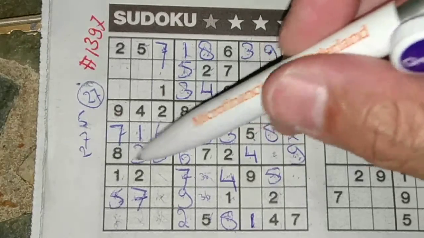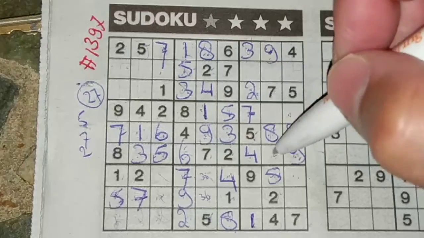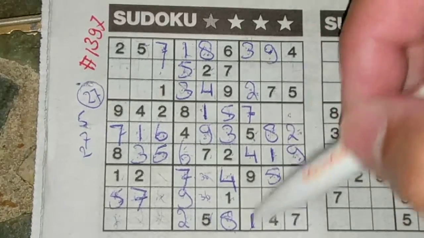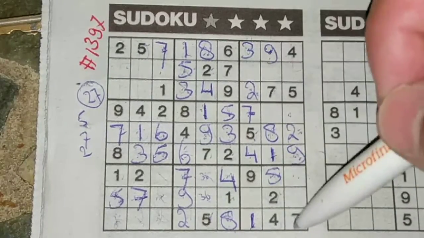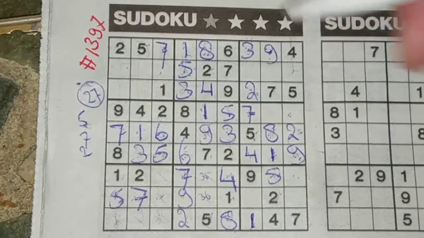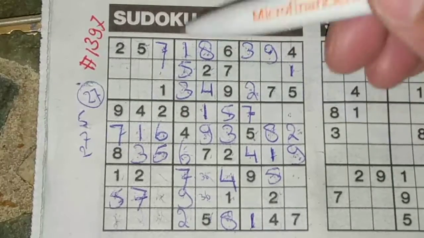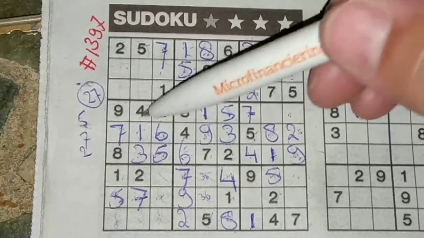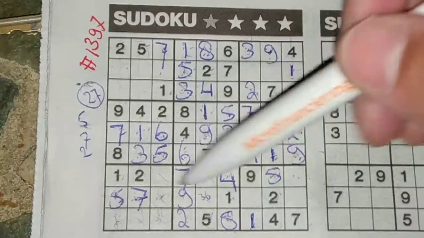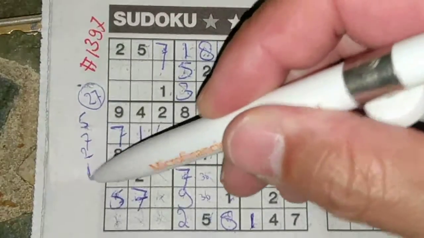1 number left in this row for the number 1. 1 in this column, 1 in the column next. So in the last column, the only place for the 1 should be there. And all the 1s are used. I can see. Yes, digit number 4.